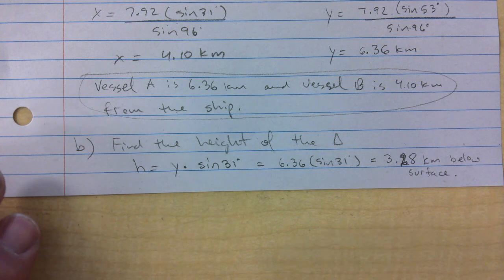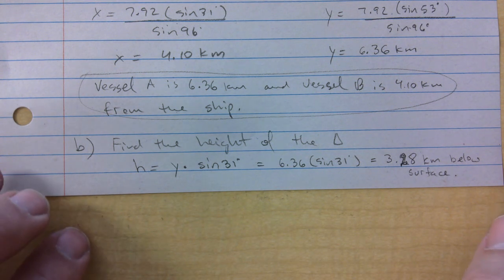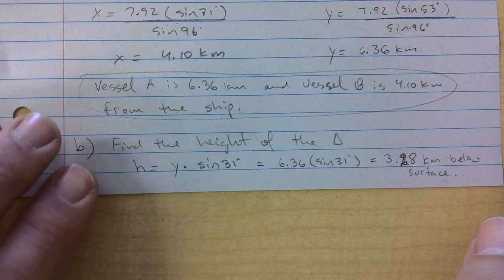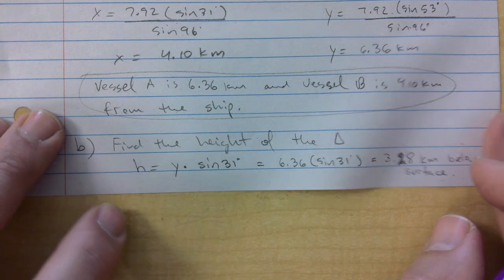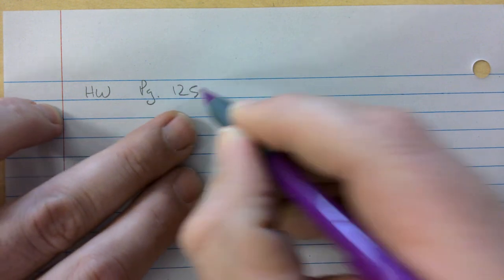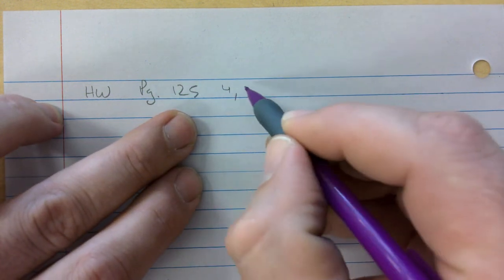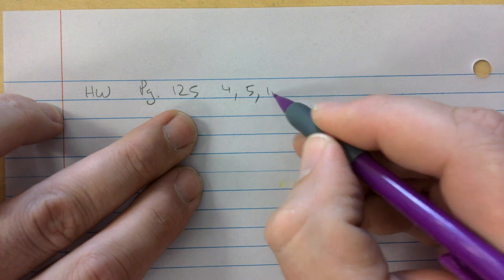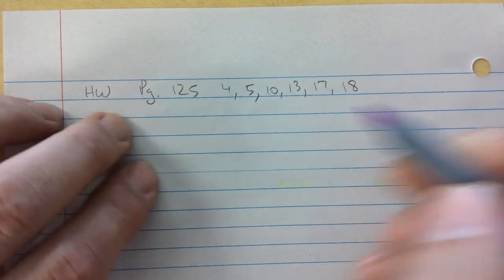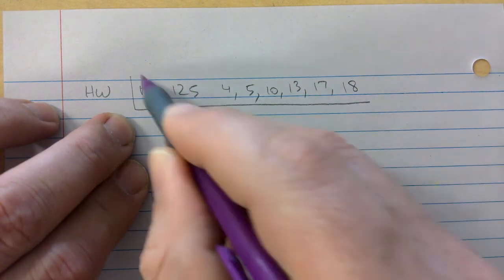I'm contemplating the homework here, or just the back side. I'm going to do it on the back side of page 125. You were there already at one point, but now I'm focusing a little bit more on word problems and perhaps questions that you couldn't do before.